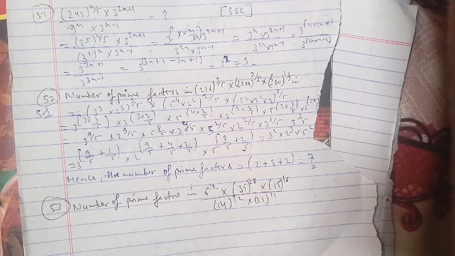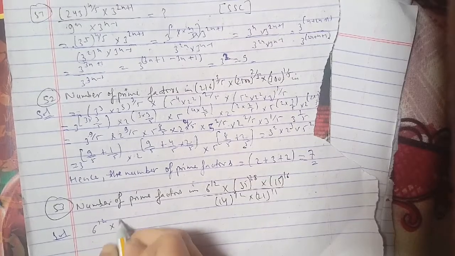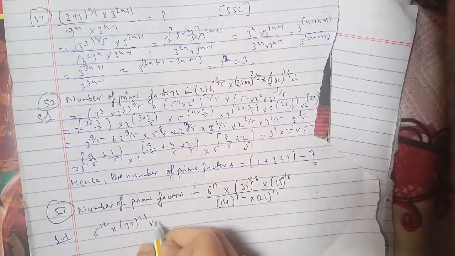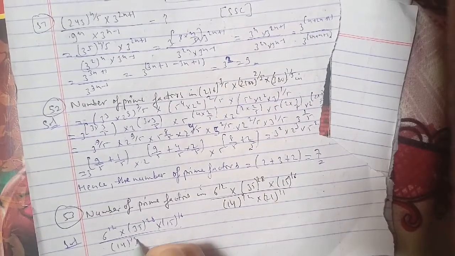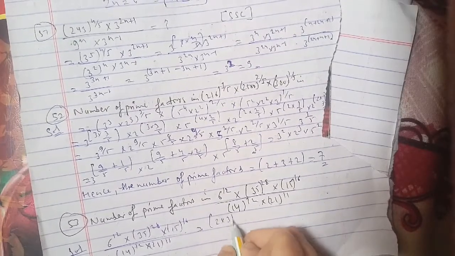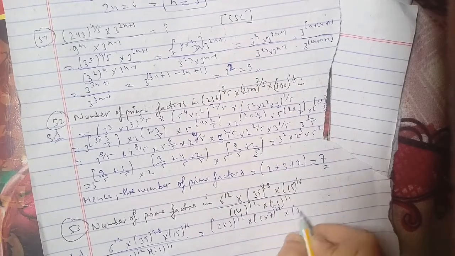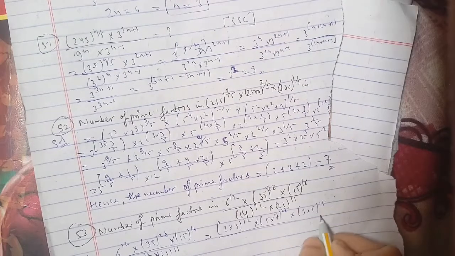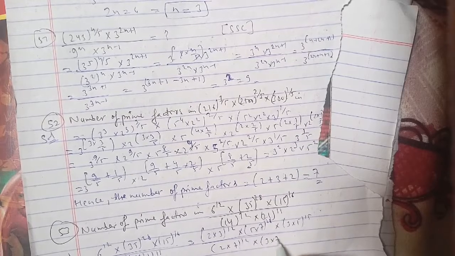So we'll go ahead with this. 6 power 12 into 35 power 28 into 15 power 16 upon 14 power 12 into 21 power 11 equals 2 into 3 power 12 into 5 into 7 upon 28 into 3 into 5 power 15, whole upon 2 into 7 power 12 into 3 into 7 power 11.